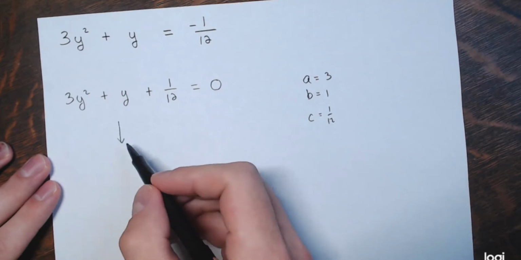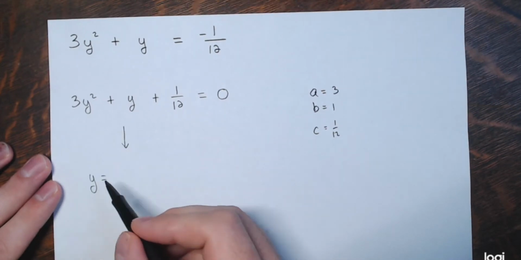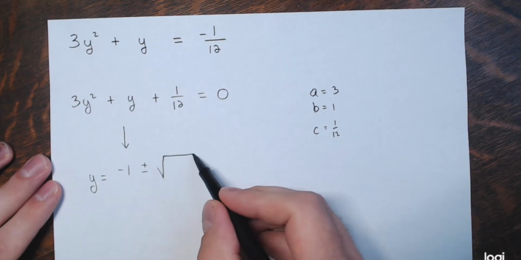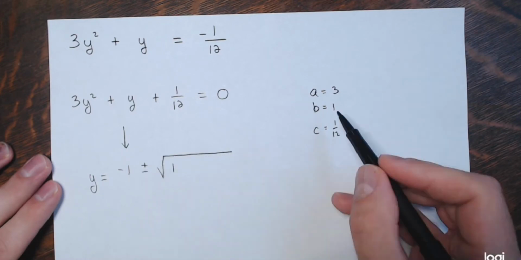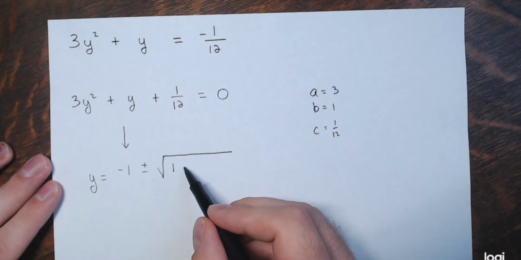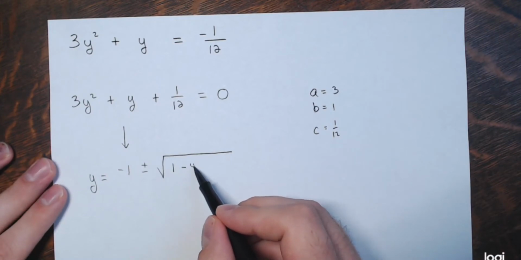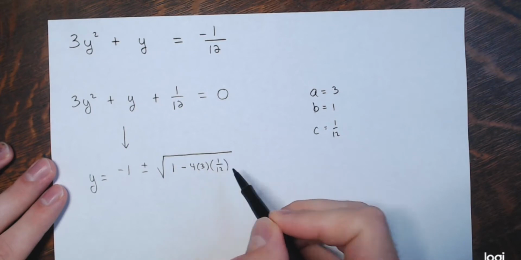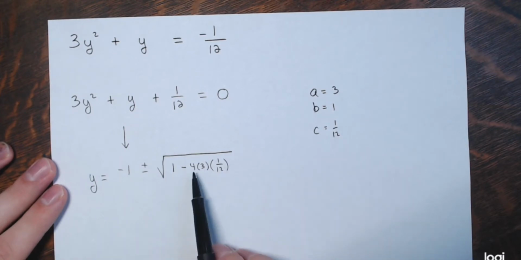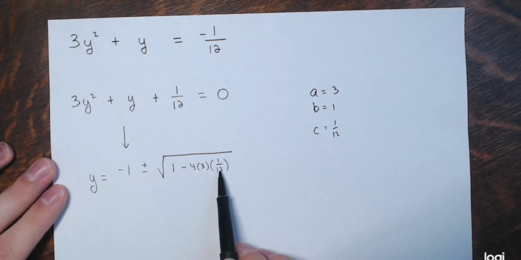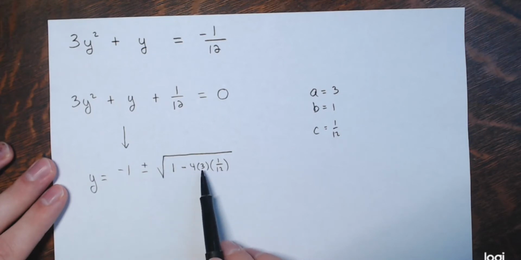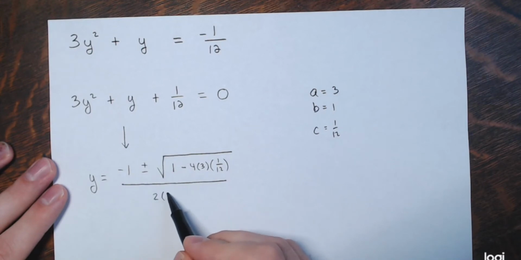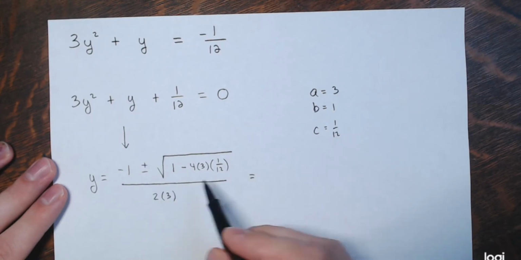the solutions right now and say y equals negative b, so negative 1, plus or minus the square root of b squared, 1 squared is just 1. Watch this, minus 4 times a times c. 4 times 3 times 1/12, that's 12 times 1/12, that's just 1. And then all this divided by 2 times a, 2 times 3. And I get negative 1/6.